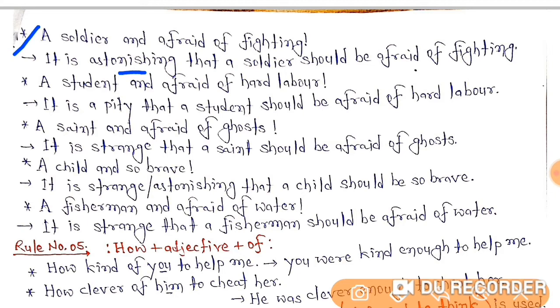If I say a teacher, and afraid of teaching, you can say it is astonishing and it is shocking that a teacher should be afraid of teaching, right? A fisherman, and afraid of water. It is strange that a fisherman should be afraid of water, right? Go through all the examples, you will be able to learn it, right?